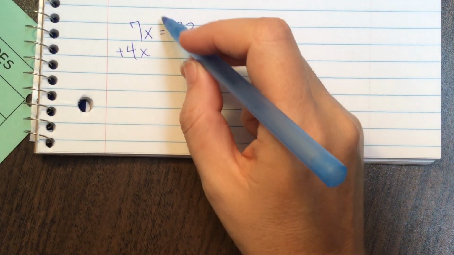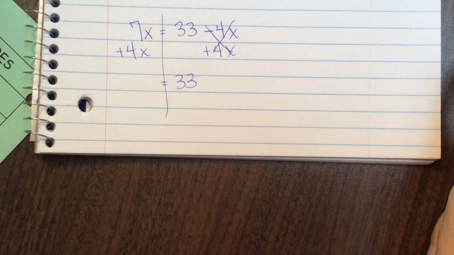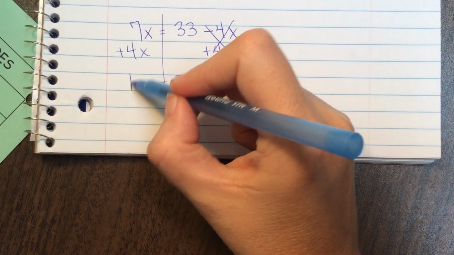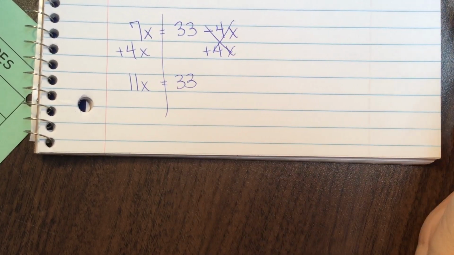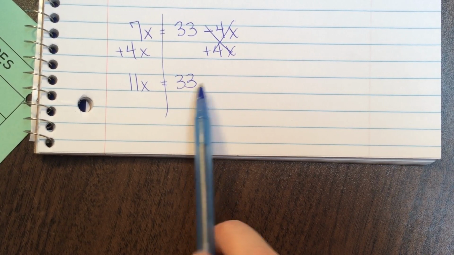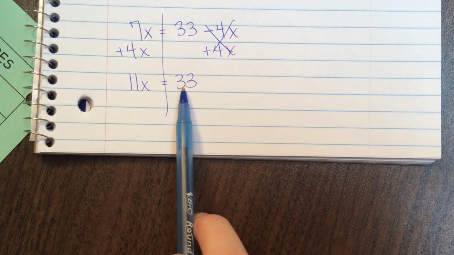These will go away, and we're going to get 33 on the right hand side. And then on the left hand side, we're going to get 11x. So we have 11x equals 33. So 11 times some number equals 33.